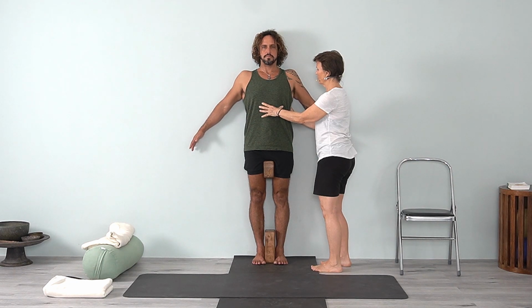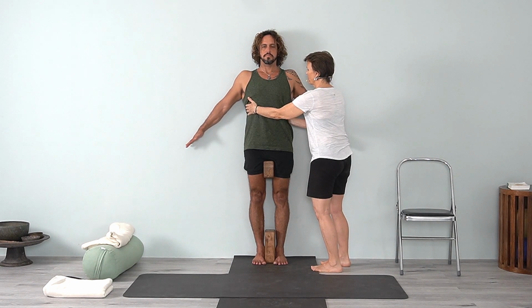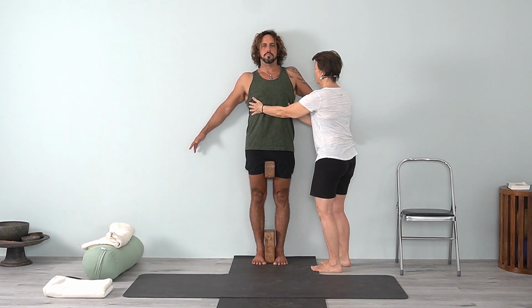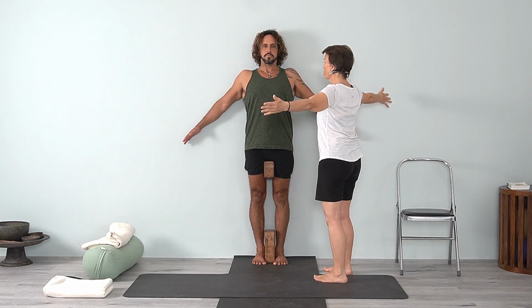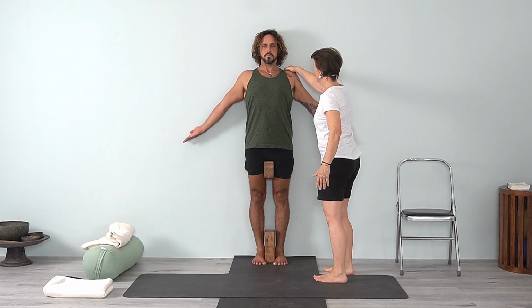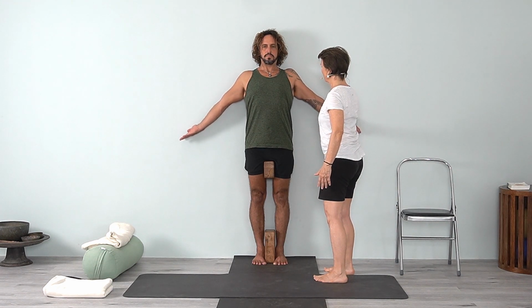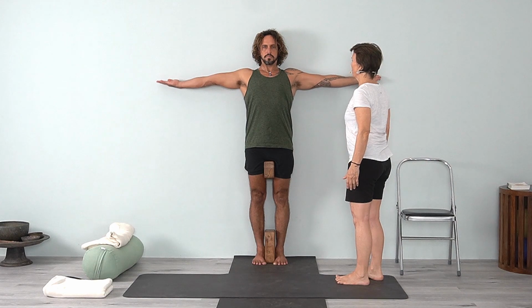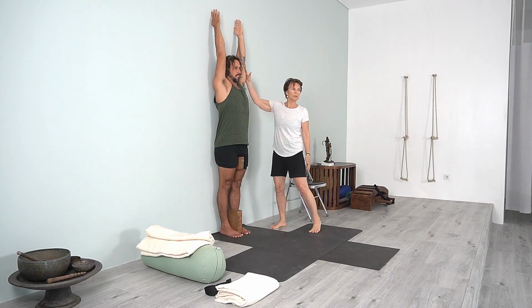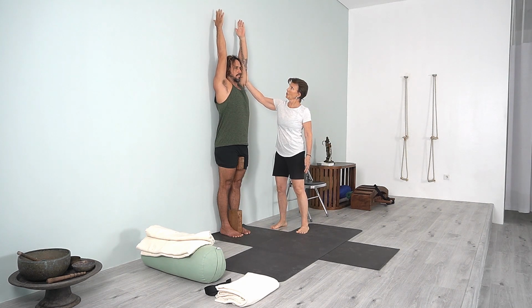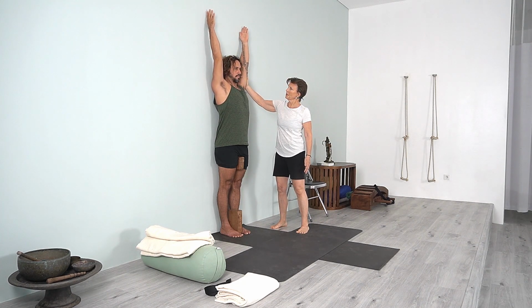So just try and bring, let's say your convex side was over here, that convex side in toward the center and lengthen. And then from there, you can bring the arm, turn the shoulders. When you turn the shoulders, feel the shoulder blades moving down and extend through the arms, and then bring the arms up. So just pausing there to see. If your shoulders are tight, then you can bring your arms a little bit wider apart until you feel that you can get that rotation.